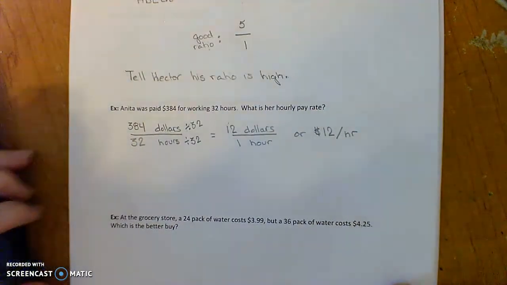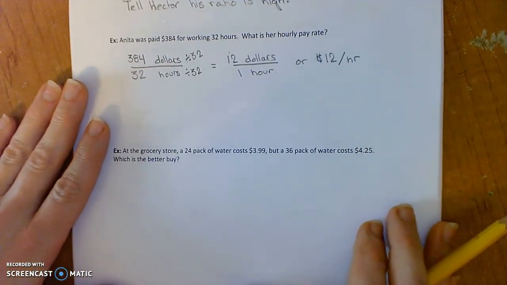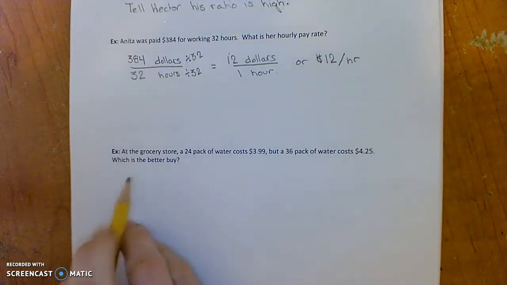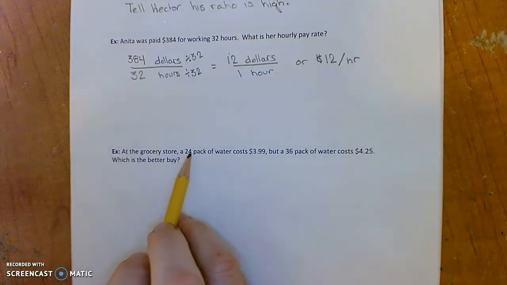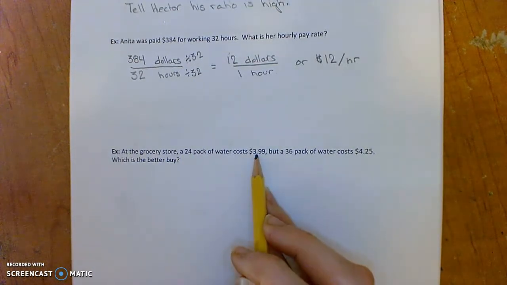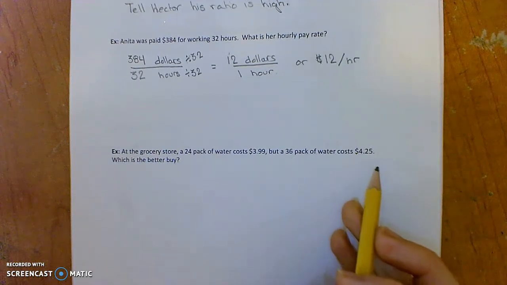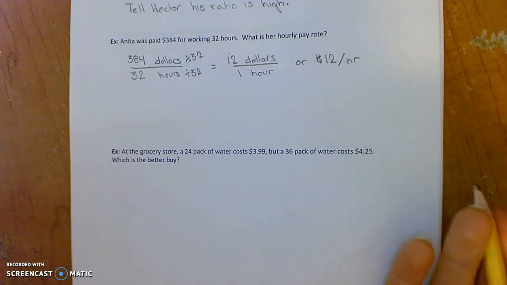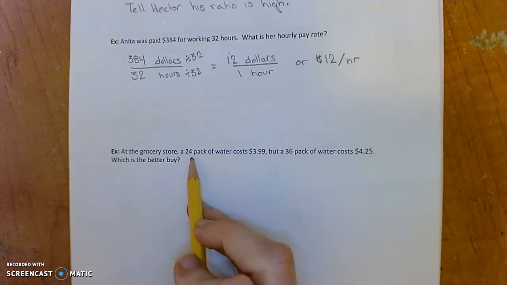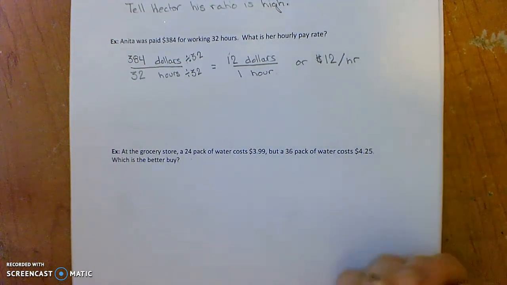All right, do the next problem and go ahead and pause the video and then restart it to check your answer. This is another example that we see commonly at the grocery store. There's 2 different packs of water. There's a 24 pack that costs $3.99, and there's also a 36 pack that costs $4.25. Which one should I buy? It's hard to compare because this one costs less, but you get less. This one costs more, but you get more. So what's the better buy?